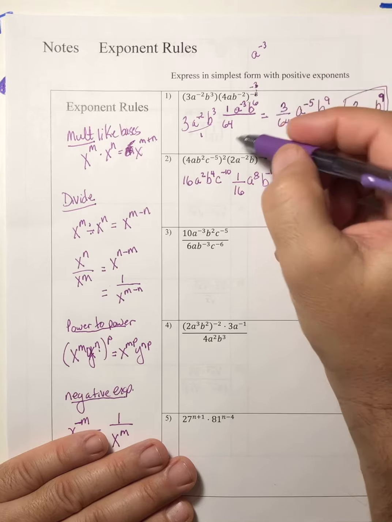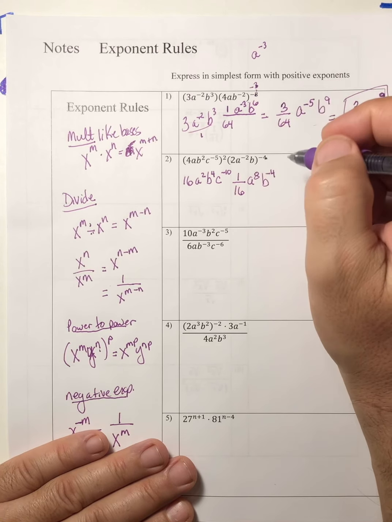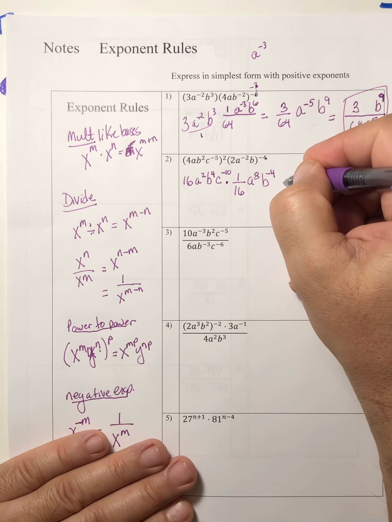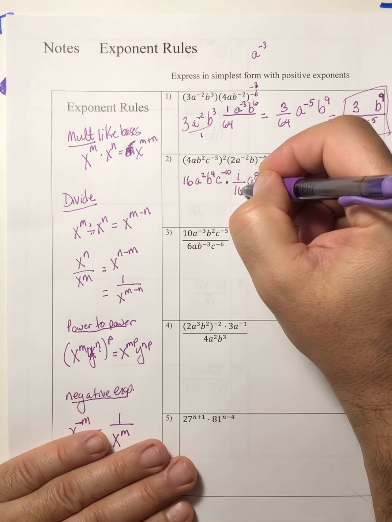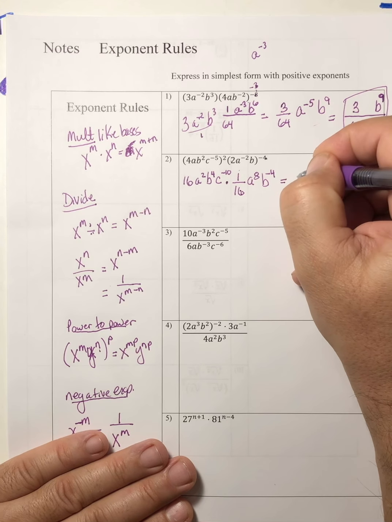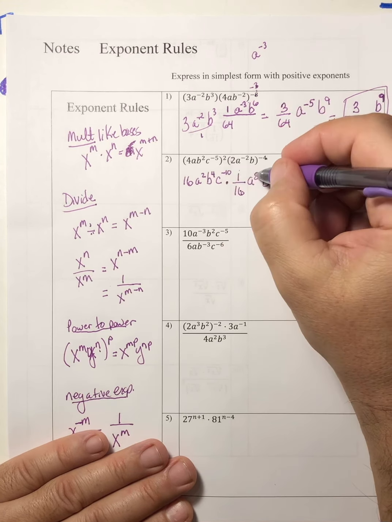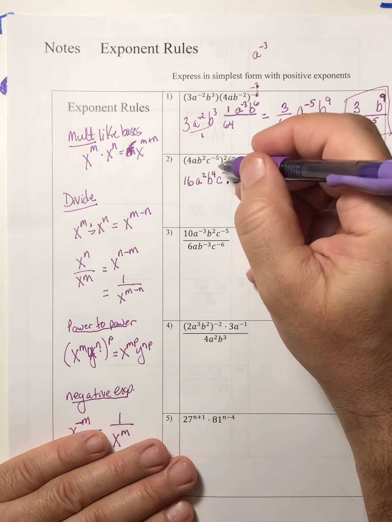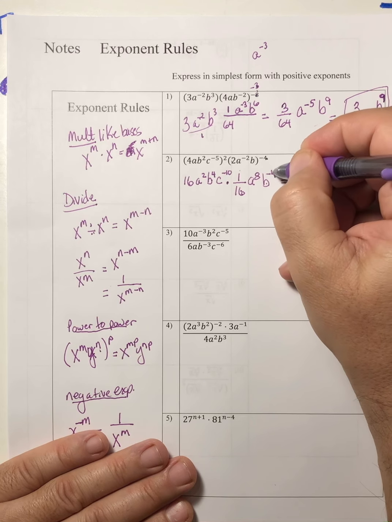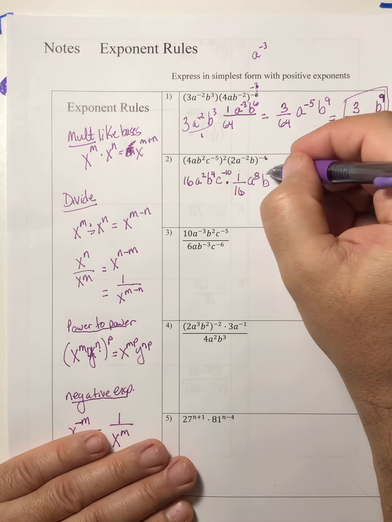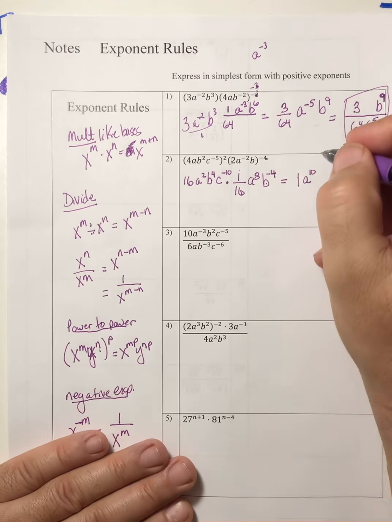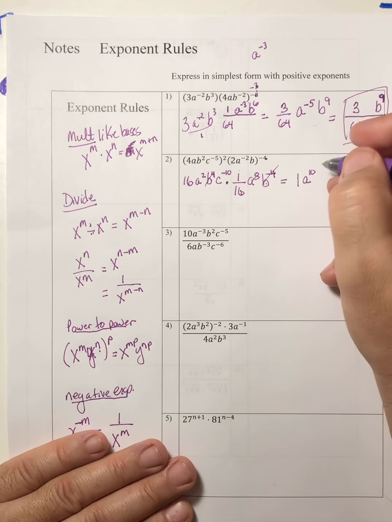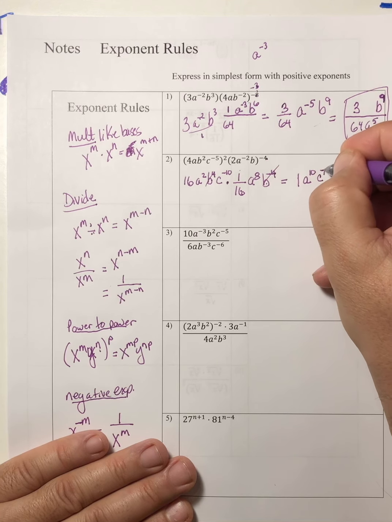Okay, now I'm going to worry about taking care of all my other issues. So I got to multiply these still. We're still multiplying. So I have 16 times 1 over 16, that's 1. A squared times a to the 8th, that's a to the 10th. Remember, all I'm doing is taking care of these things in alphabetical order. B to the 4th times b to the negative 4. Right, that's b to the 0, which is 1, so they're gone. They cancel out. And now I'm left with c to the 10th, negative 10.